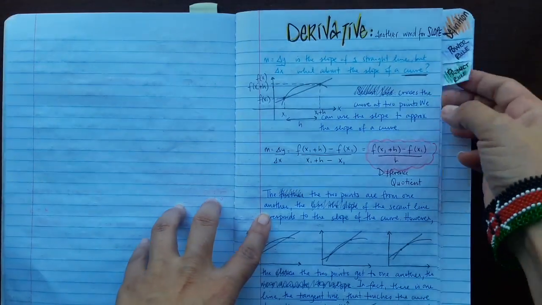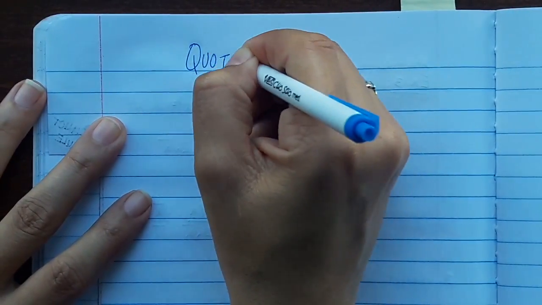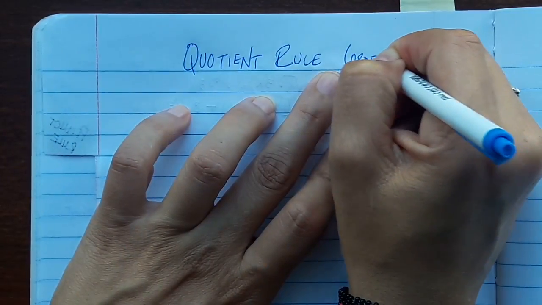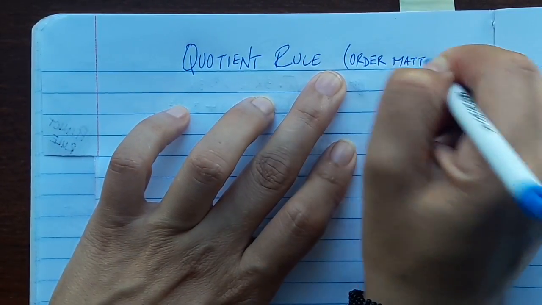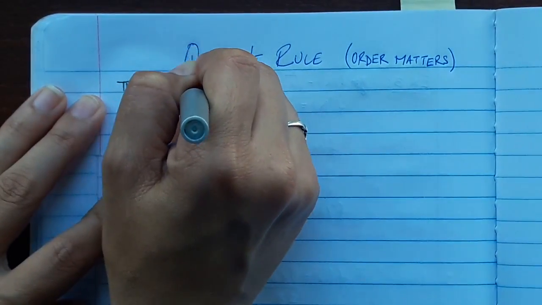Another shortcut to take derivatives is called the quotient rule. This is a listening check. Underline quotient rule. Alright, the order matters when you're taking the quotient rule.